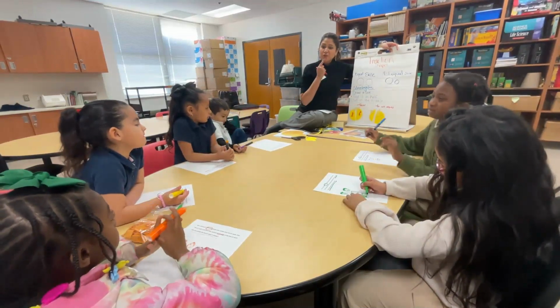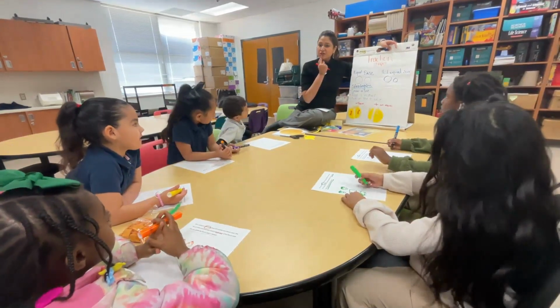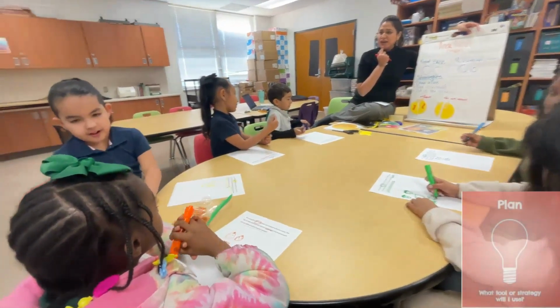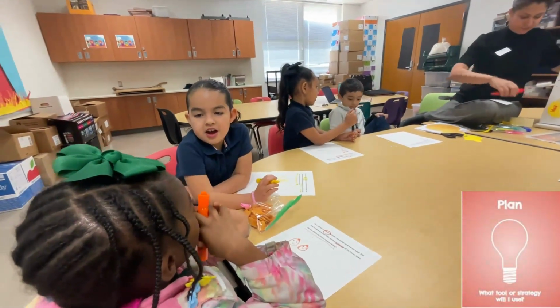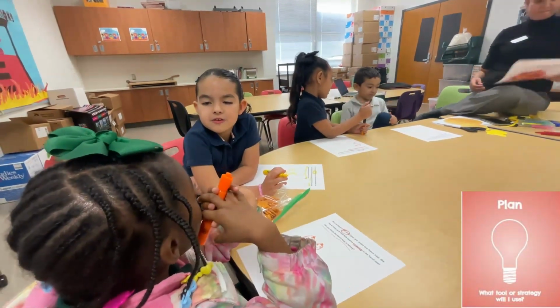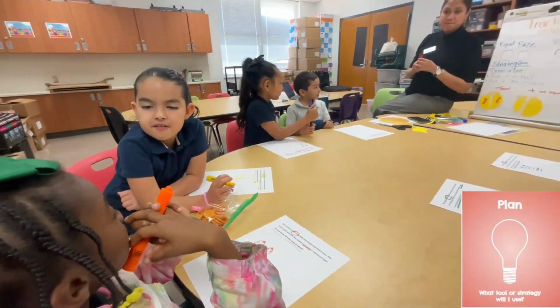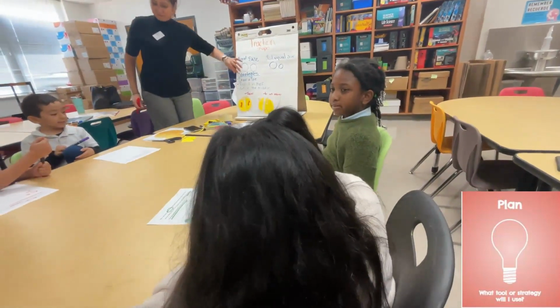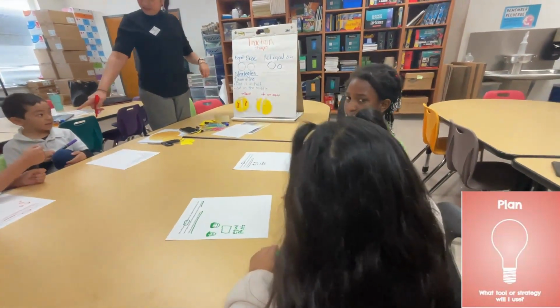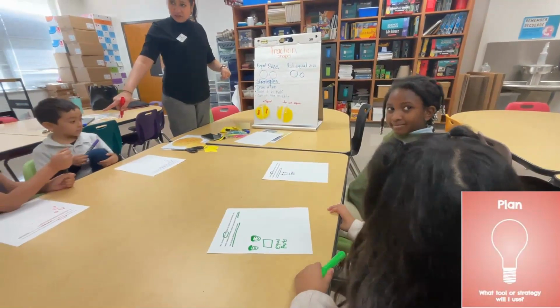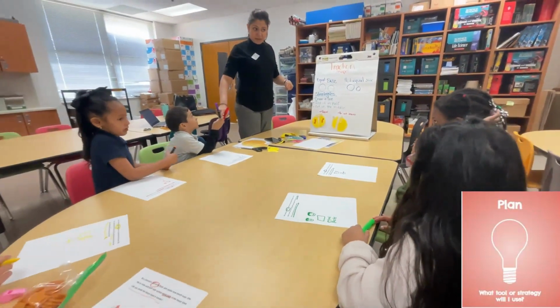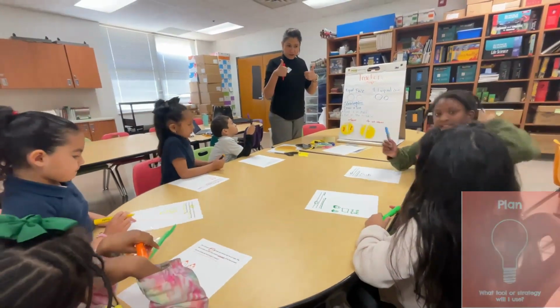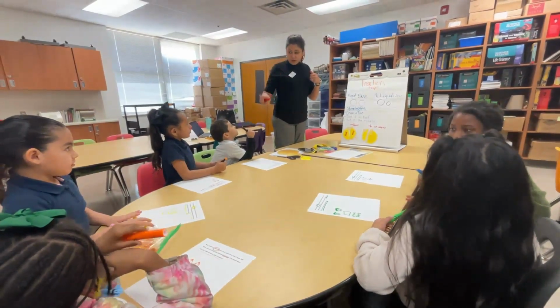So go ahead and share with your partner which strategy you want to use to cut a French toast in half. Go. Talk to her. I would use scissors for the French toast. Fold it in half. You guys want to fold it in half? Is that what you want to do? Okay, you need to be ready. When I count 3, everybody's going to be ready to share with your thumbs up. Ready? And you have to tell me what you guys decided.